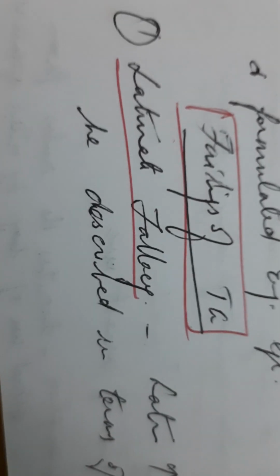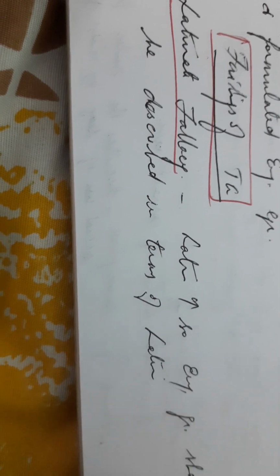So the first drawback is the Latinate fallacy. What is the Latinate fallacy? They thought that Latin is superior, so the English grammar should also follow the Latin. This was termed the Latinate fallacy. Okay, so this is the first failure that is pointed out by the linguists.